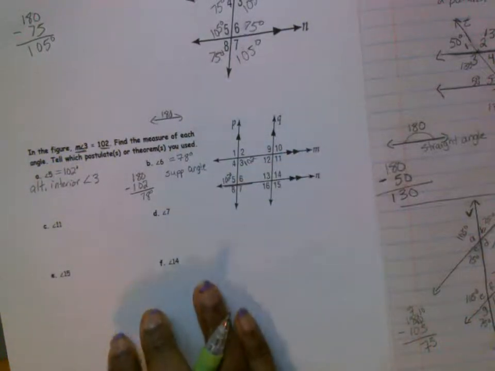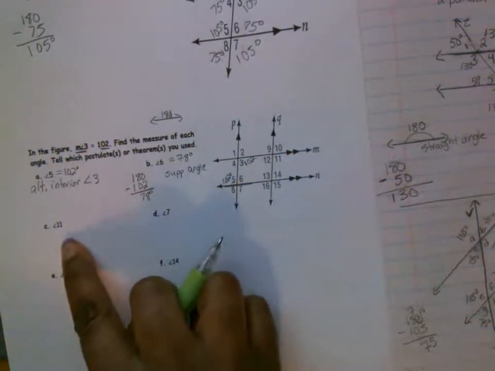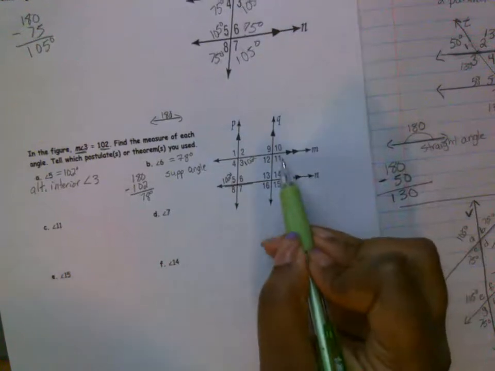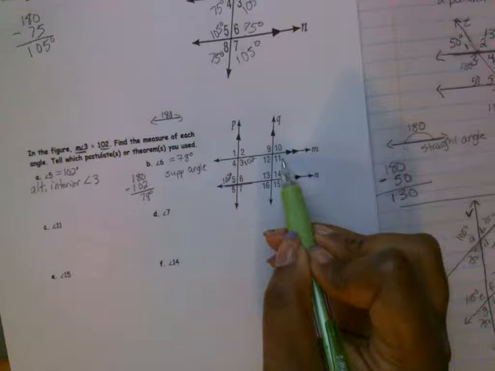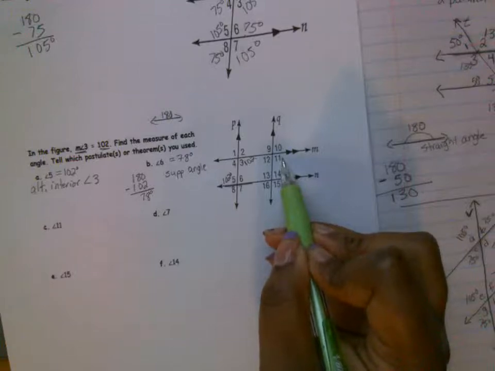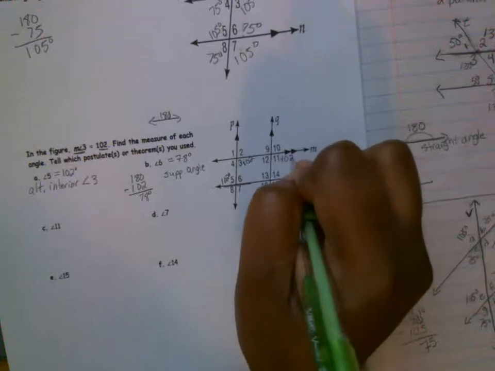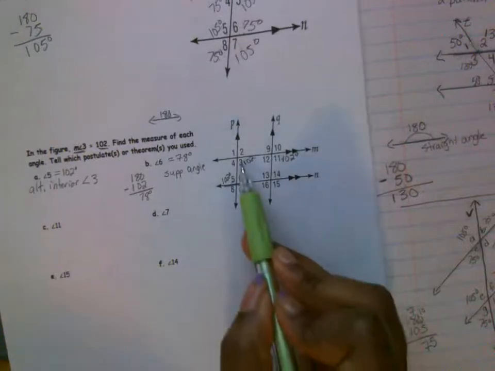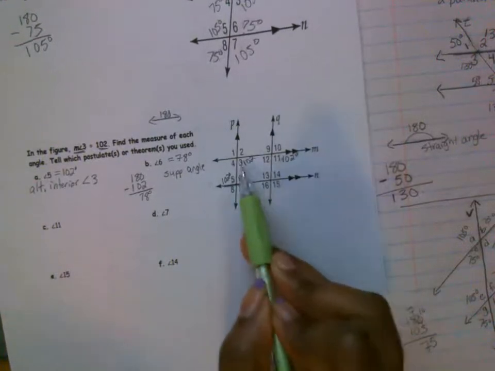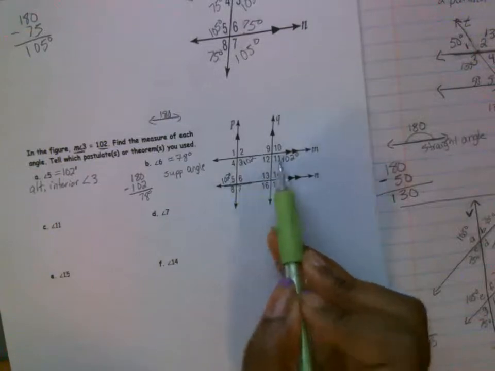Let's look at angle 11. Angle 11 is here. What do you think the measurement of angle 11 is and why? I'll pause really quickly and give you some time. Good, it is 102. Why do you think it's 102? What's the relationship between 3 and 11? That's giving you a good hint.